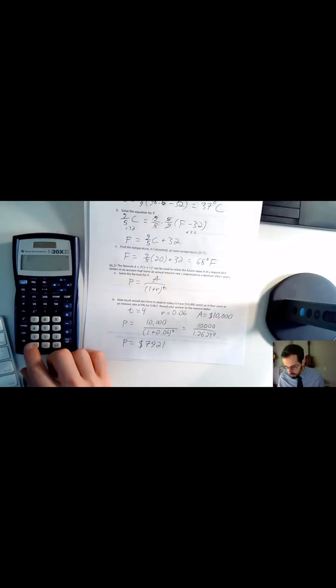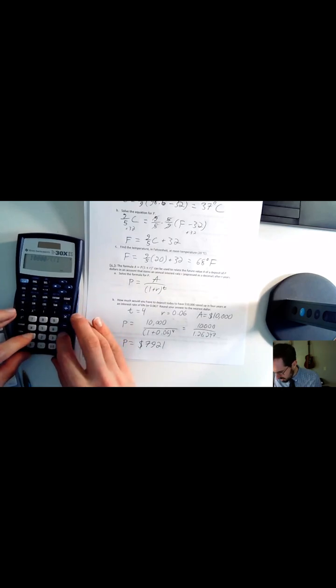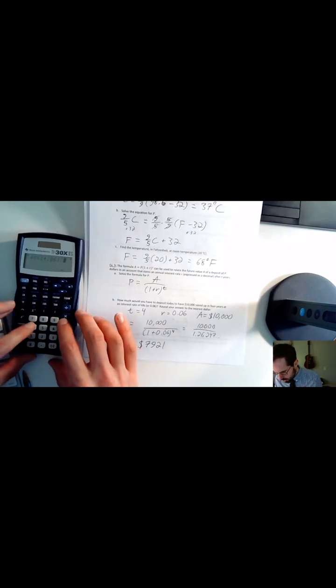Now, the other way to set up this problem would be to just do it all in your calculator. But if we're going to do it all in our calculator, we need to be careful about exponents and parentheses and all of that stuff, right? We need to enter the correct number. So we want to take 10,000 and divide by the quantity 1 plus 0.06 taken to the fourth power. So I'm going to put in an extra parentheses just to be careful. I'm going to take 1 plus 0.06 to the fourth power and then divide by that.